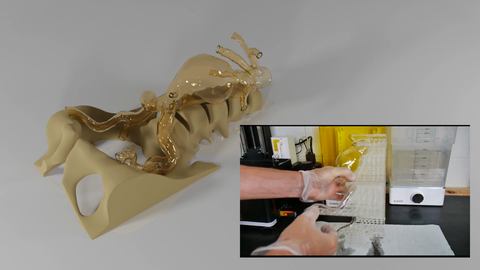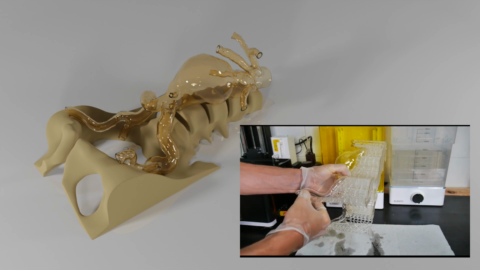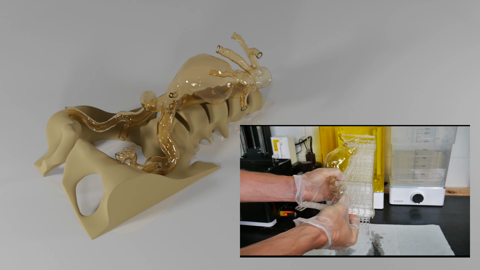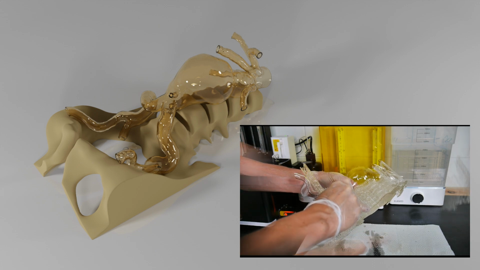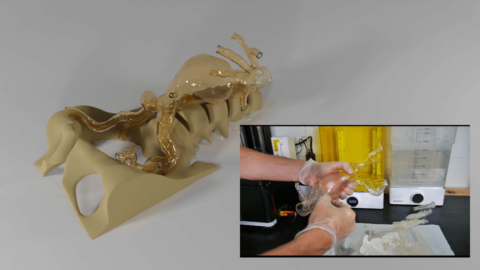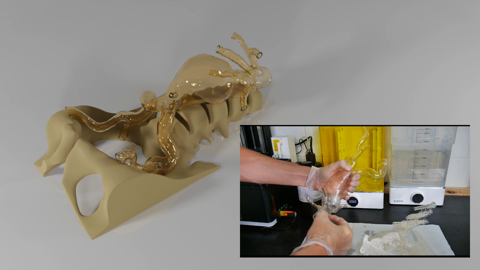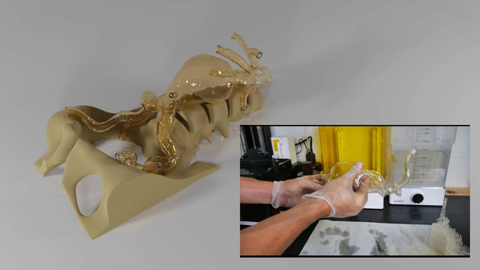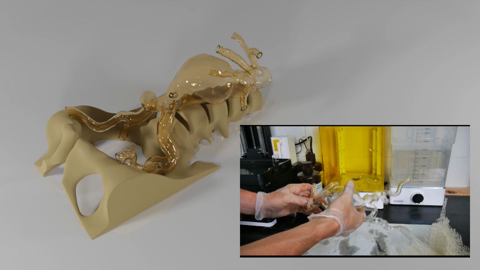In this case, the model of the aorta was printed in about 11 hours. After printing, the support structures had to be removed from the model. Finally, the model was cleaned with isopropyl alcohol to remove any resin residue. The final model has a high level of transparency, which would not have been possible with an FDM 3D printer.